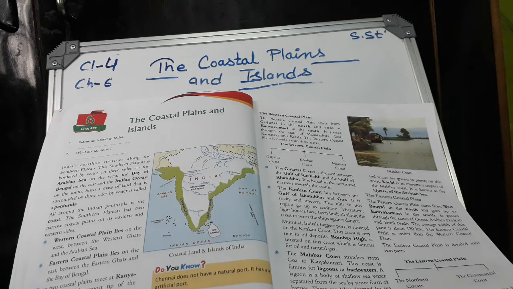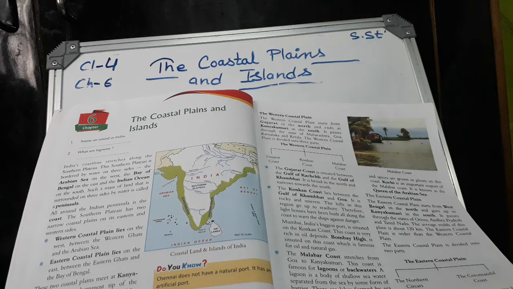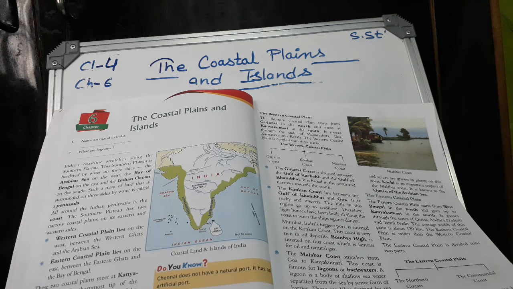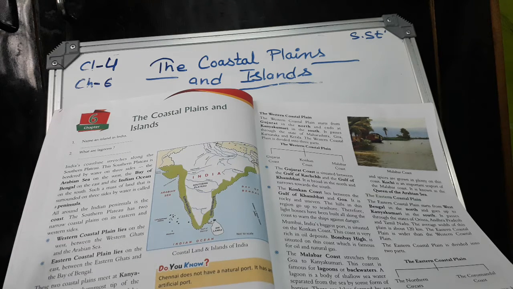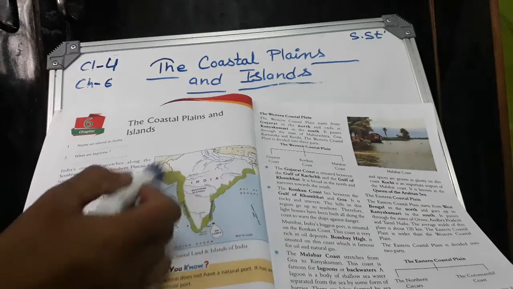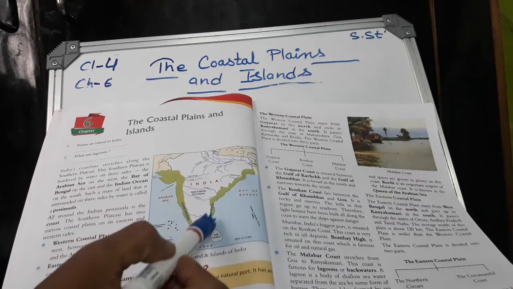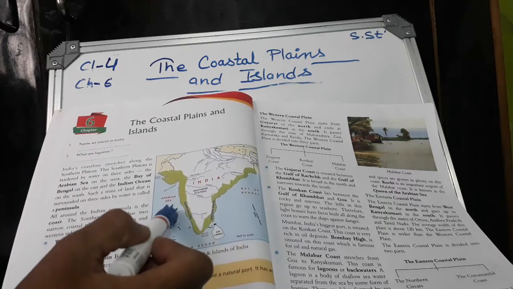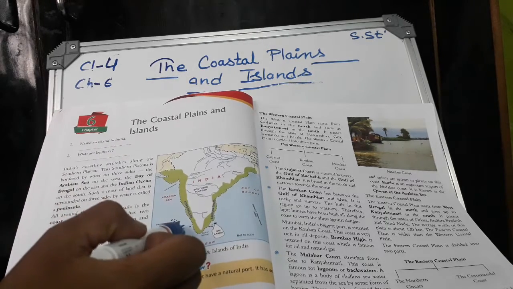And what are lagoons? A lagoon is a body of shallow sea water separated from the sea by some form of barrier. This is a lagoon. And what is a coastal plain? Look here. This is the map of India, and this green part of India which is near the sea is called a coastal plain.